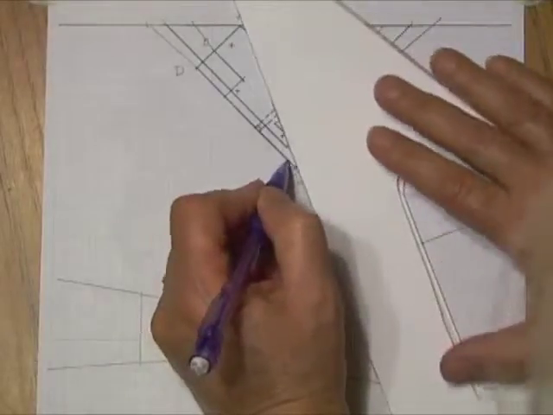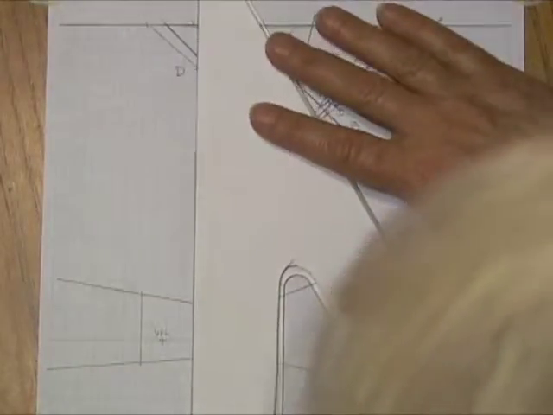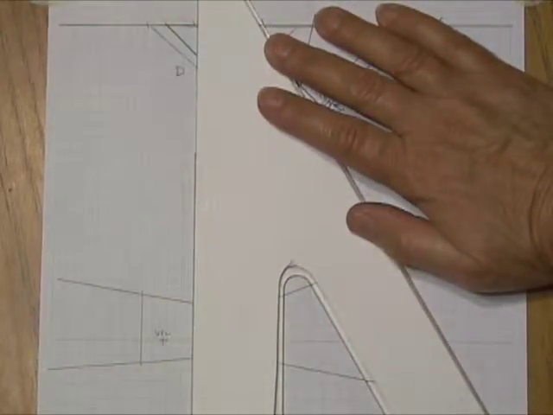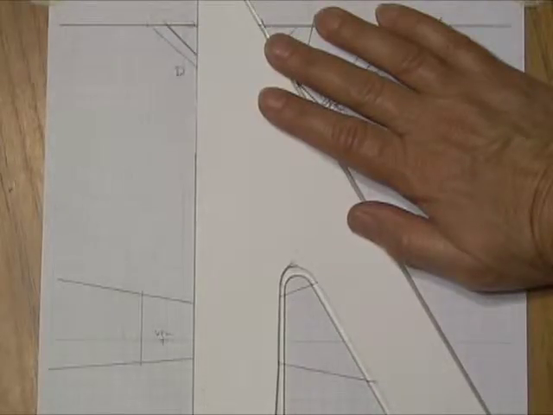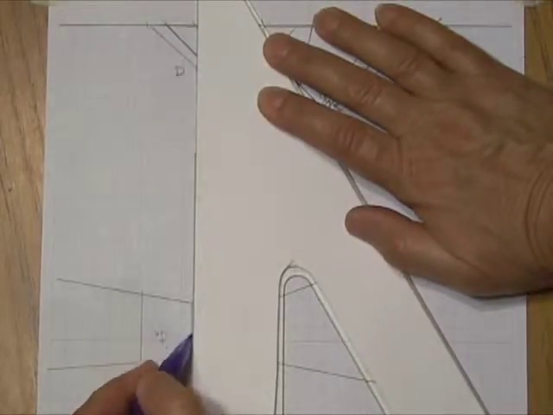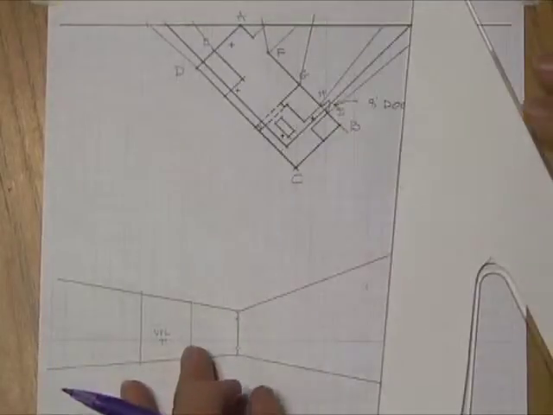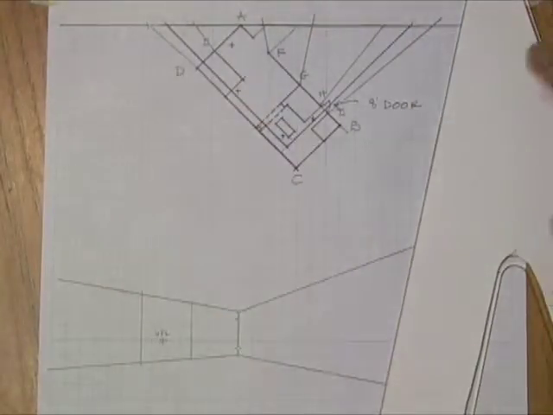I can then do E, again the same thing, I know it stays right in between those two lines. Then I can do all the ones on this wall here.